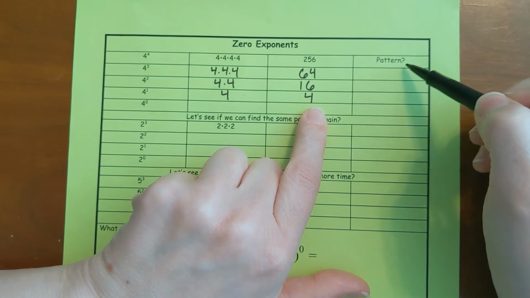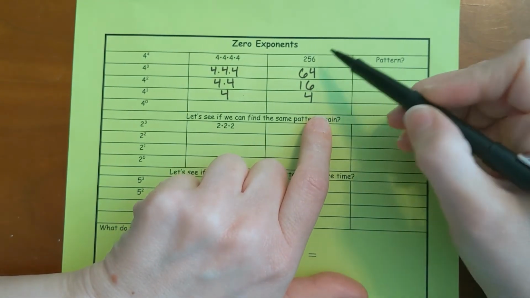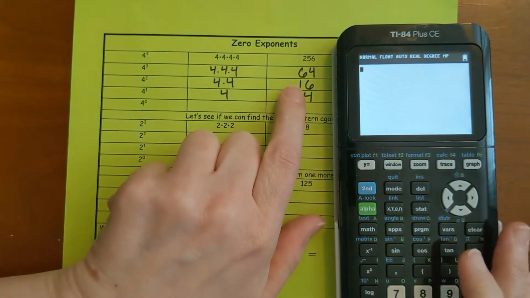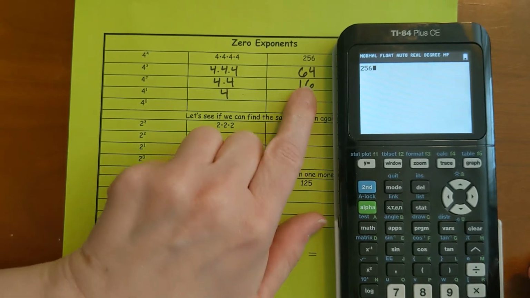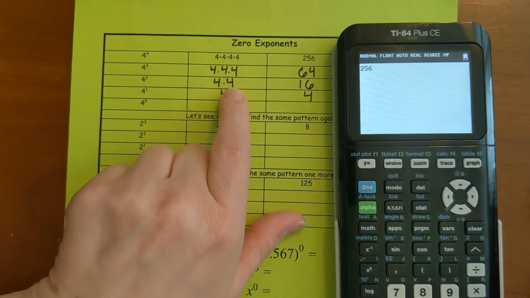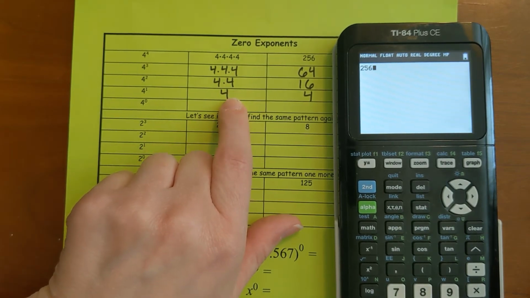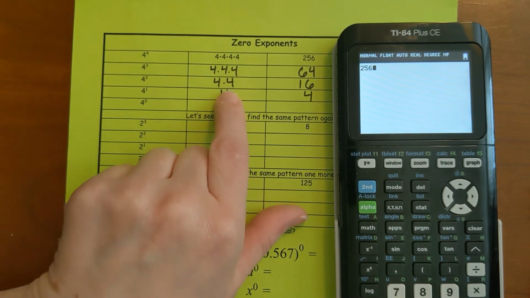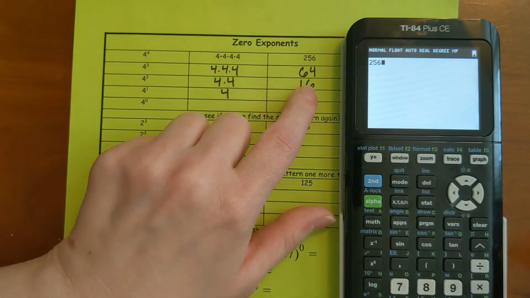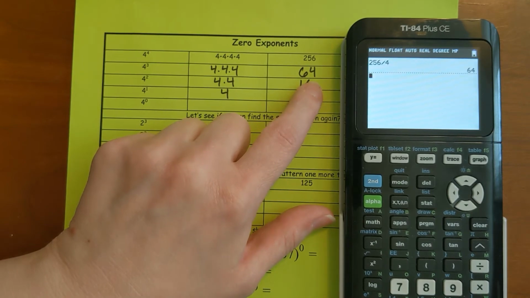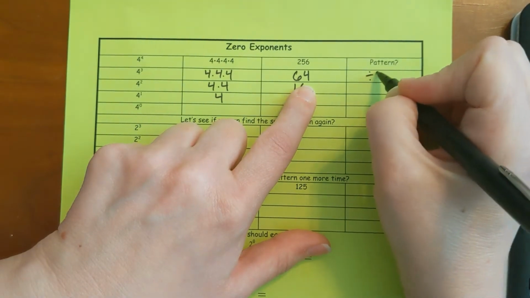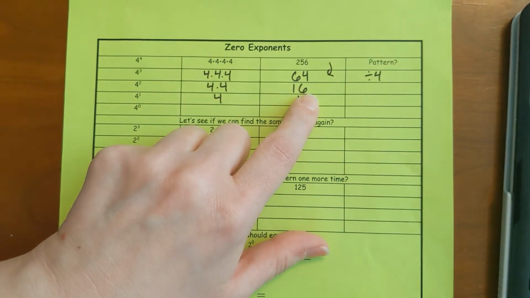So I'm trying to look for a pattern. It tells me find a pattern. What's happening between these numbers? How do I go from 256 to 64? Okay. So let's use our calculator for that. Let's say we have 256. How do I get to 64? Well, you may notice over here, I'm multiplying by 4, 1 less each time. This is 4 4s, this is only 3, this is 2, and this is 1. So if I'm multiplying by one 4 less each time, it's almost as if I'm dividing out one of those 4s. Oh, so 256 divided by 4 is 64. So I can see my pattern to get from here to here is to divide by 4.